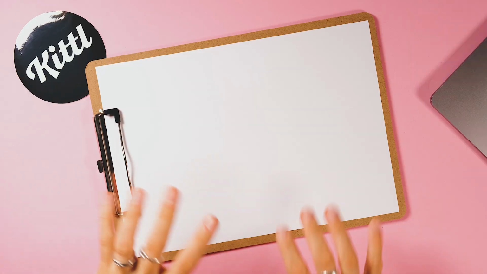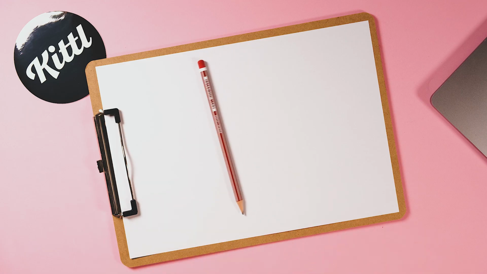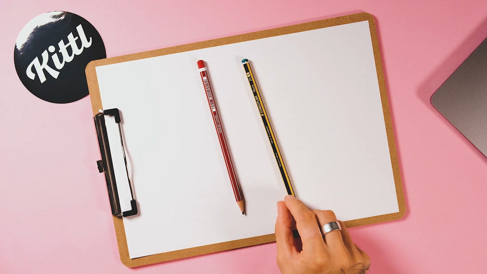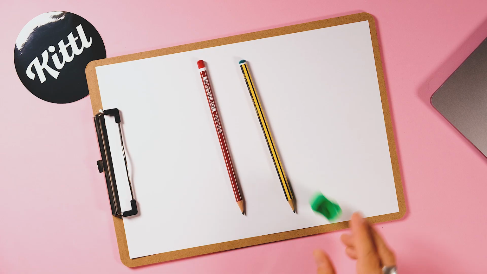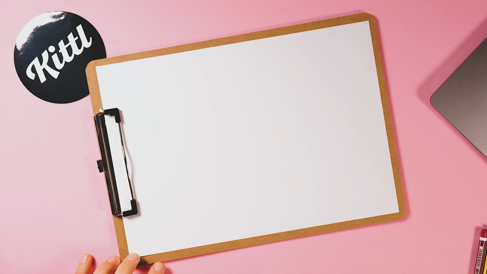Let's get to it. Okay, so let's start sketching. I'm gonna need a paper, a pencil, well, a couple pencils actually. I'm gonna use both. I'm gonna use a 2H and a 2B, I believe, yes. Then a sharpener and one eraser. Pretty simple. Let's do it.